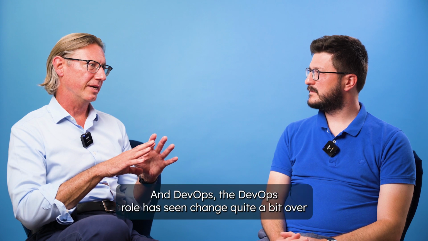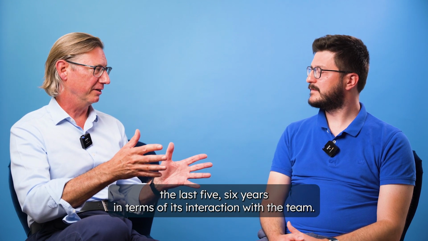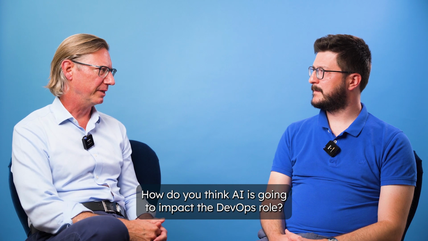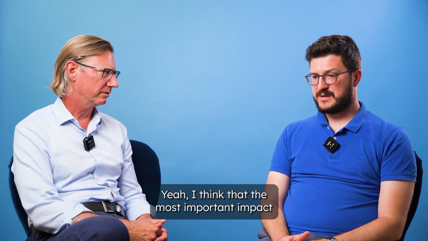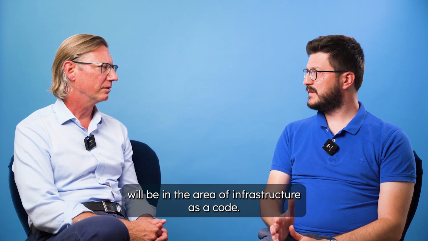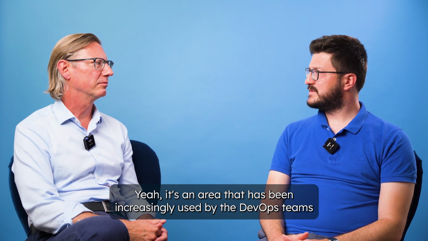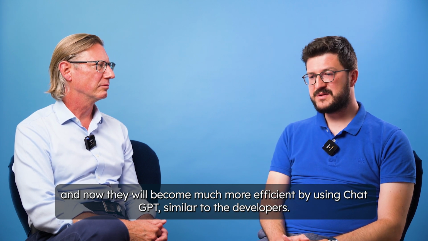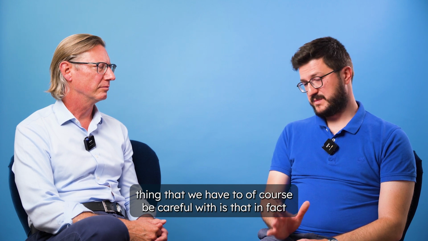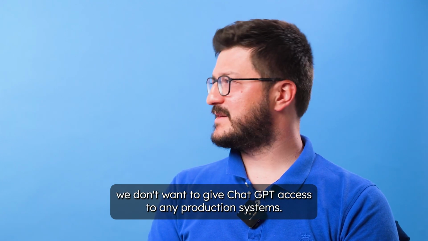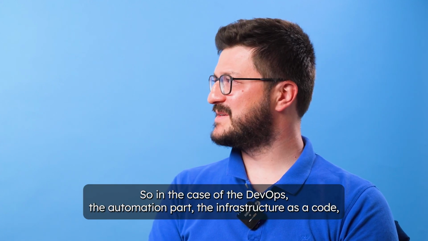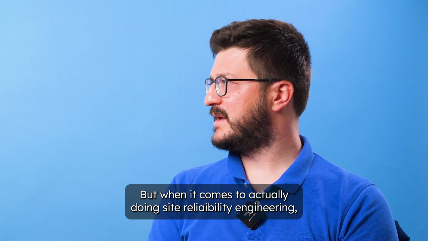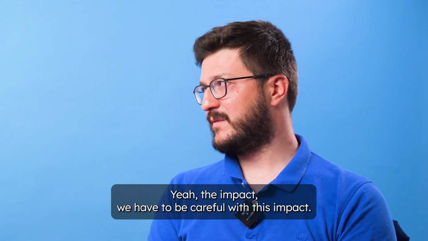Okay, that's great. And DevOps. The DevOps role has obviously changed quite a bit over the last 5-6 years in terms of its interaction with the team. How do you think AI is going to impact the DevOps role? Yeah, I think the most important impact will be in the area of infrastructure as code. It's an area that has been increasingly used by DevOps teams, and now they will become much more efficient by using ChatGPT, similar to the developers. Another thing we have to be careful about is that we don't want to give ChatGPT access to any production systems. So in the case of DevOps, for the automation part, infrastructure as code, there's a huge impact. But when it comes to site reliability engineering, we have to be careful with this impact.